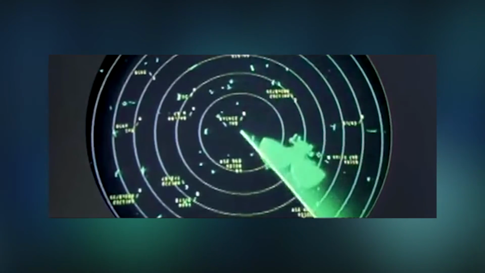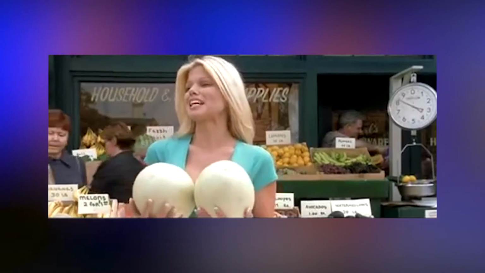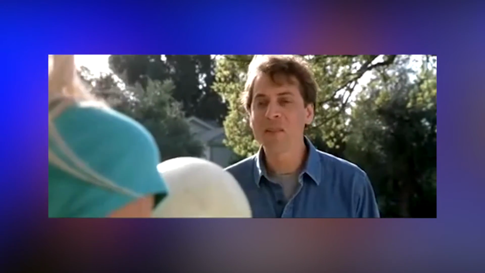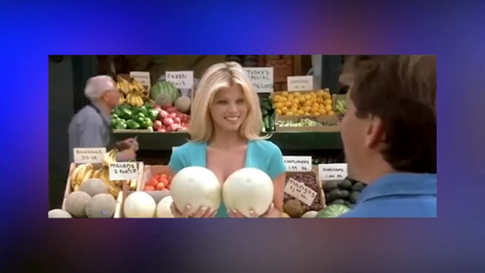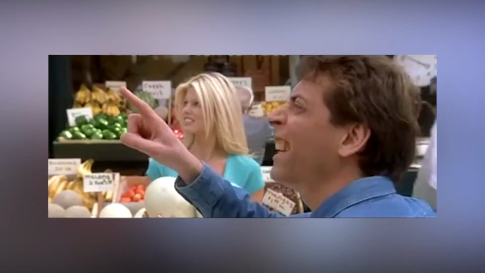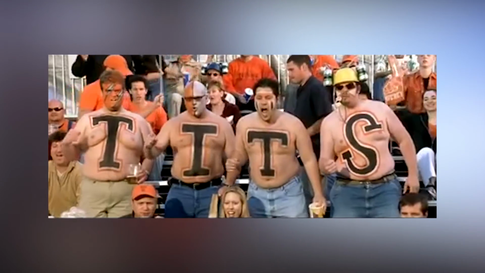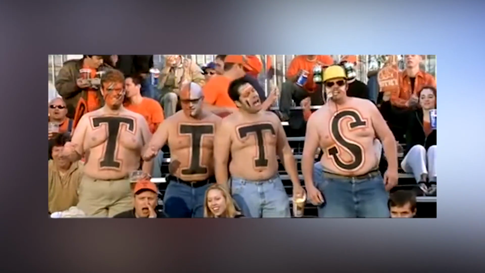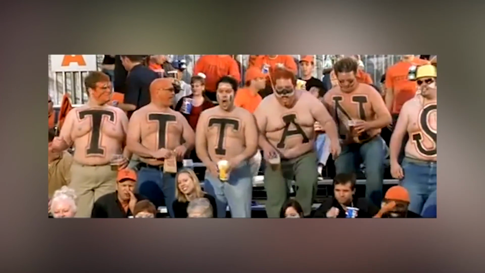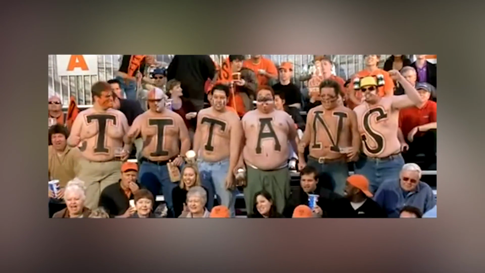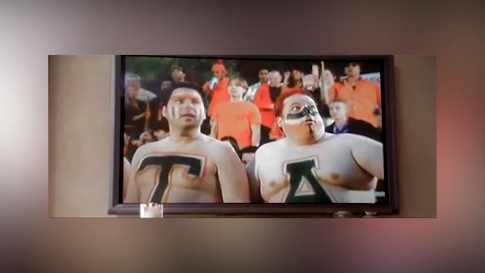Sir, Dr. Evil's not bluffing. One of our satellites is falling out of orbit. Which one? It's the one that looks like a pair of... Melons! Big, juicy melons! Are they nice and firm? Look at that! It looks like a set of giants. Hey, and then you're late. How we doing? We're back! Yeah! Go Titans! Check it out. Those remind me of boobs.